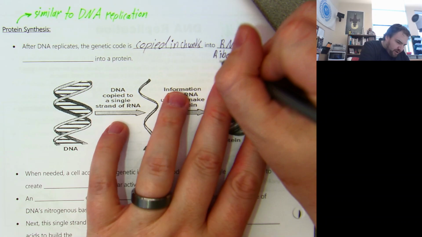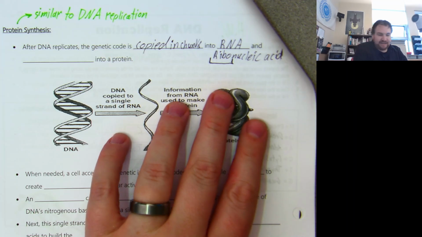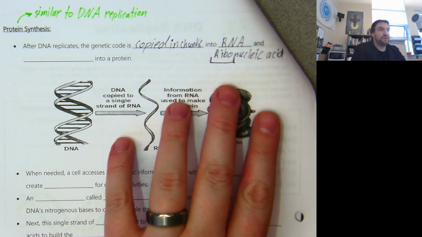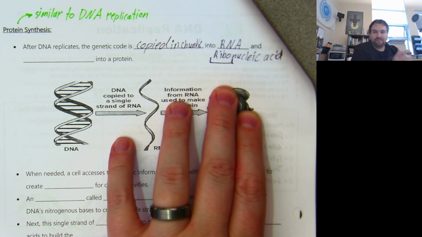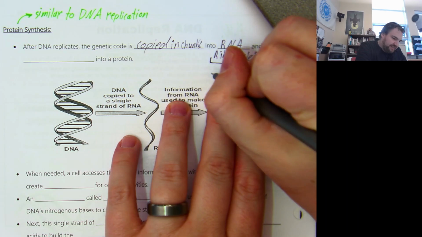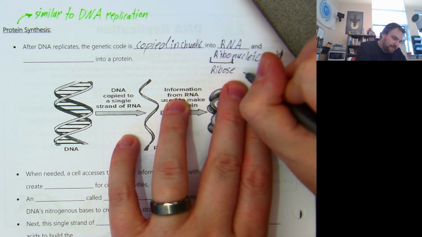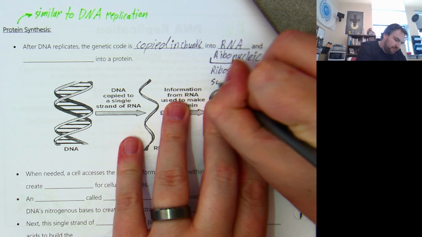And ribo, this piece right here, that is the fundamental difference between DNA and RNA. DNA uses deoxyribose as the sugar backbone. RNA uses ribose as the sugar backbone. There's no deoxy. So this is ribose as the sugar backbone.